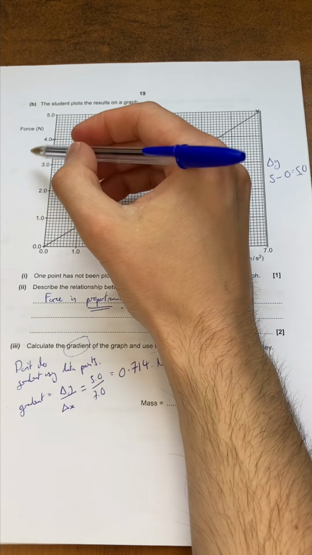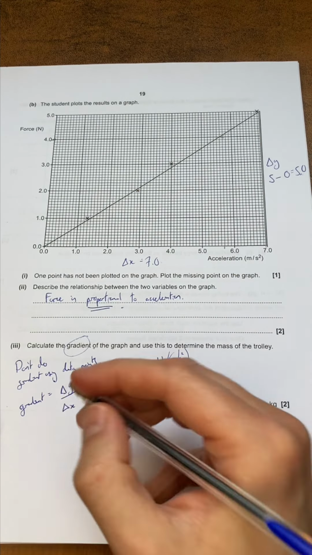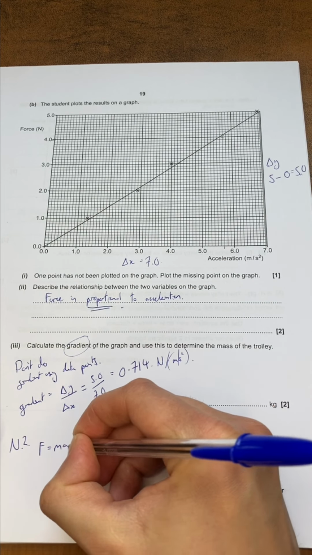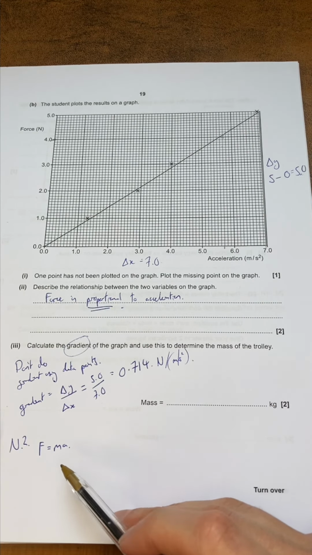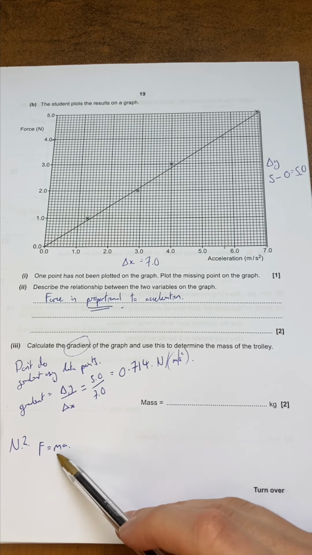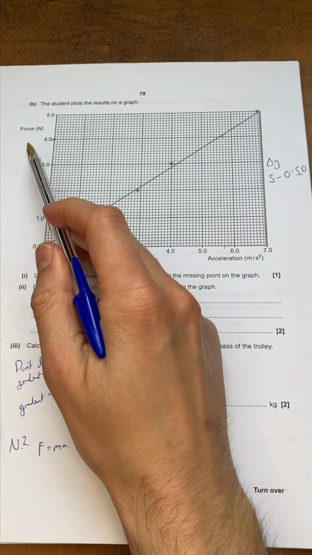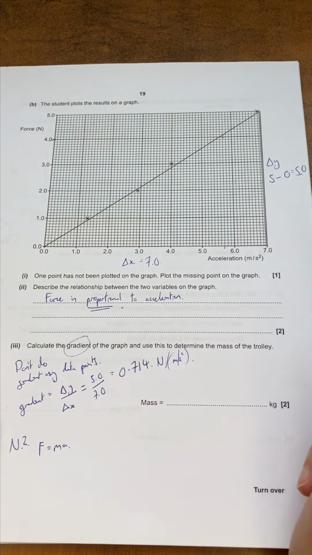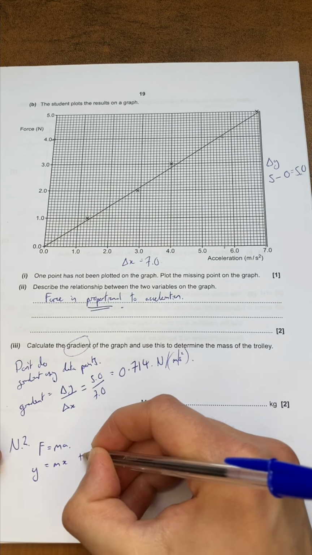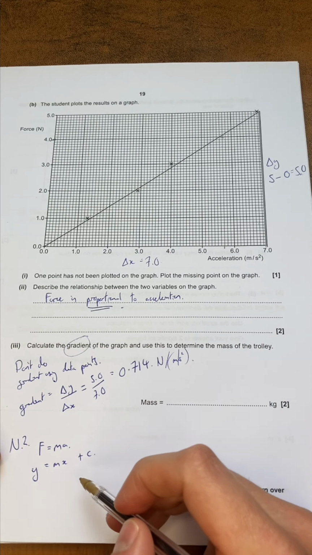Well, some of you may have noticed already, this is a force and acceleration graph where they're proportional. This is Newton's second law. F equals ma. This equation tells us that if we were to plot force against acceleration, we'd have a straight line of best fit where the gradient is the mass, which is rather handy for us. In fact, that's why they put force on the y-axis and acceleration on the x-axis. y equals mx plus c is the general equation for a straight line graph in maths.